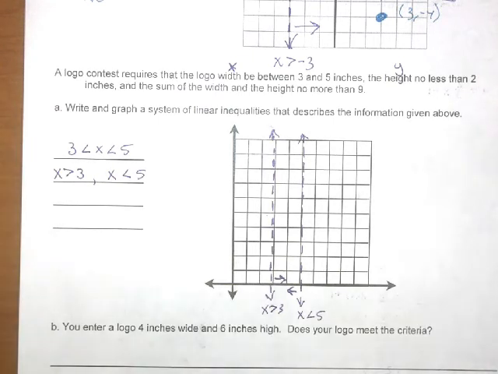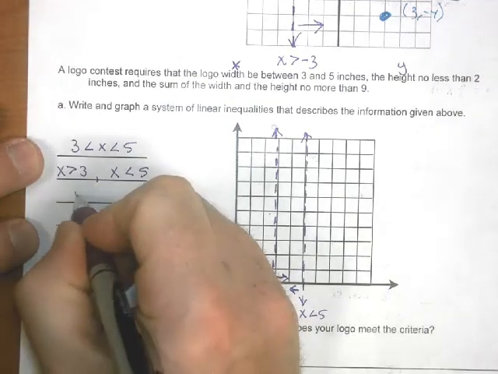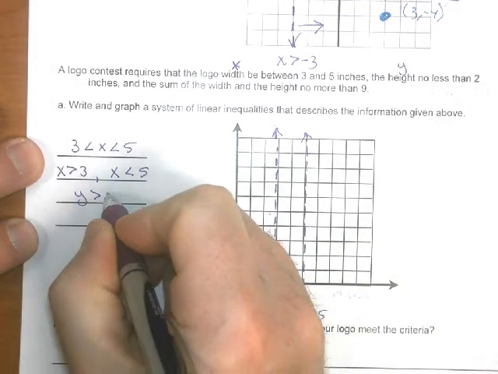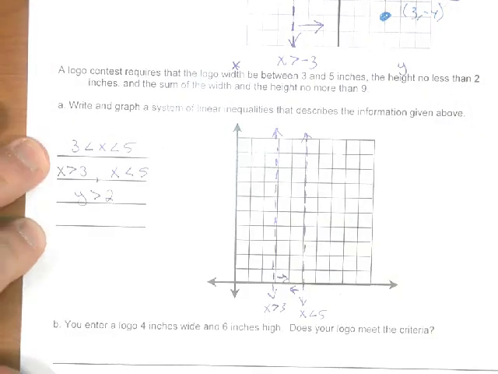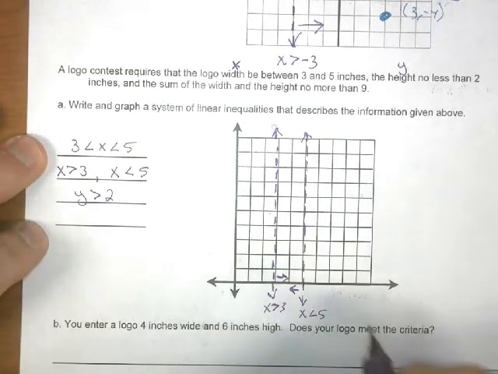Alright, so we got that taken care of. Y is no less than 2. So your height can't be any less than 2. That means we have to have a height that is greater than 2.